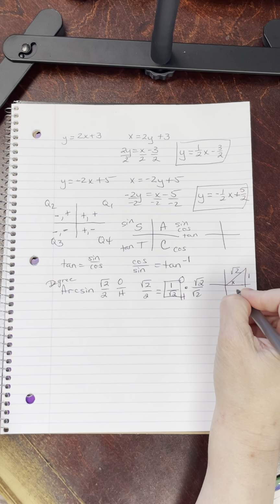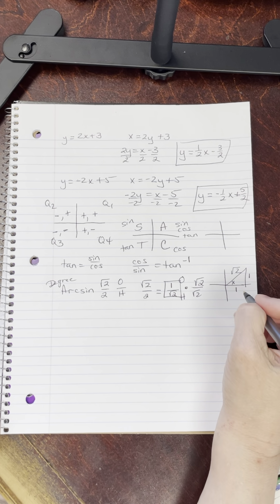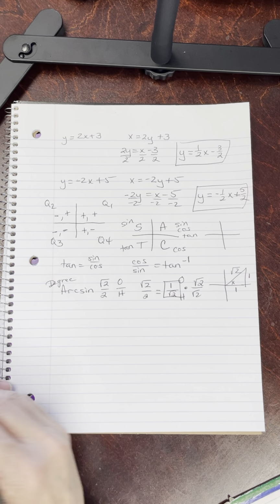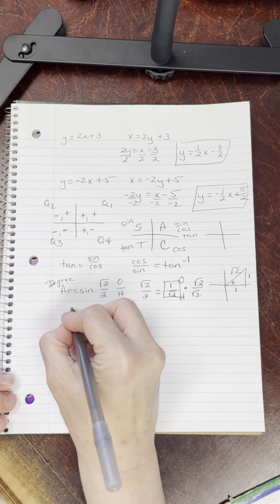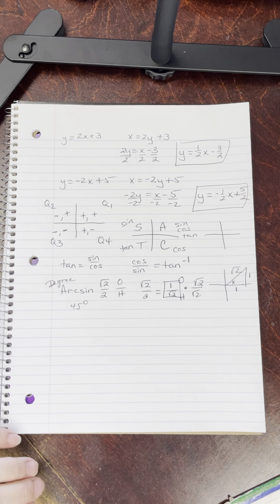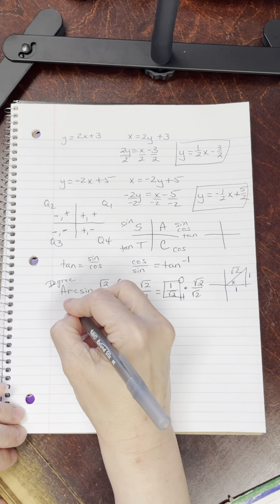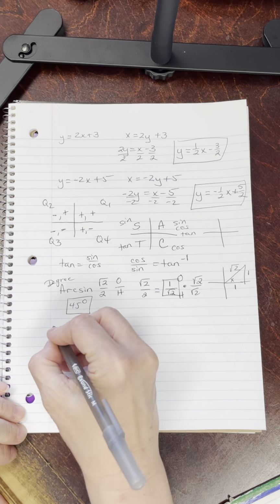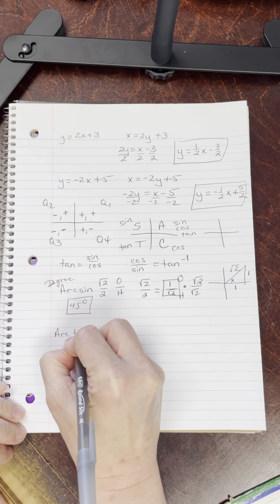And when I memorize, that means this is also 1 because it's the 45, 45, 90 triangle to get me that root 2 there. So I know that this degree has to be 45 degrees. And I could be wrapping, I have no idea how many times, but the basic, simplest version is 45 degrees.